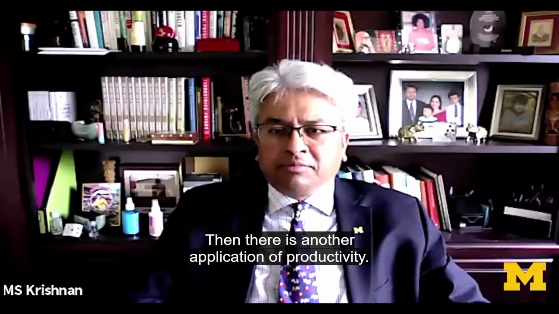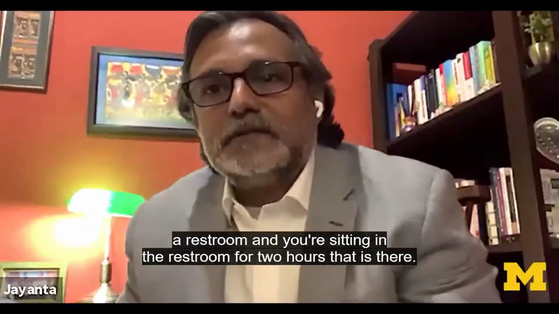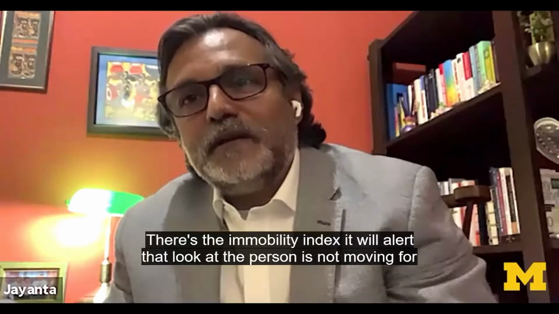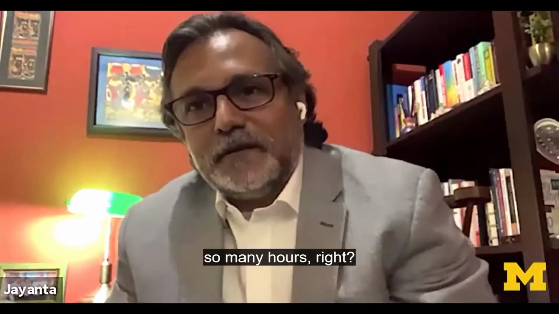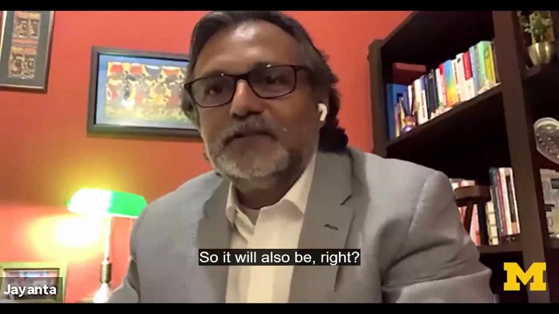And then there is another application, productivity. If you're sitting idle in an unproductive zone, suppose in a restroom for 2 hours, either you're sick or you're just being unproductive, the data will tell that you're not even moving. There's an immobility index, it will even beep and alert that the person has not been moving for so many hours, or is not moving from a zone where he's not supposed to be. You're not supposed to be there for 2 hours.